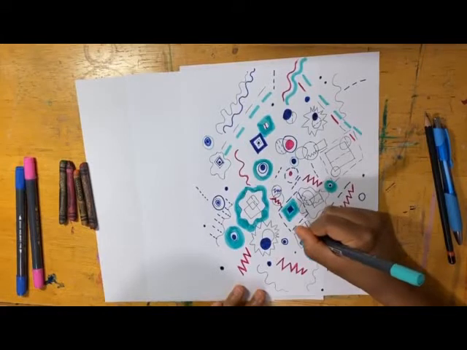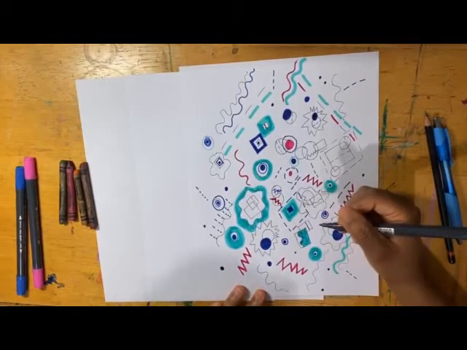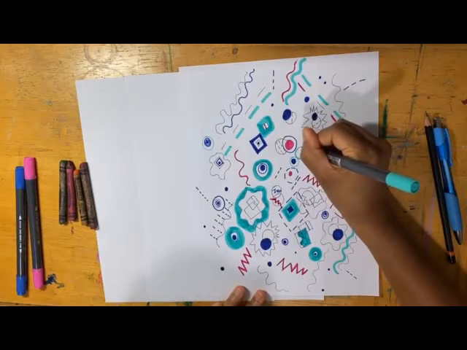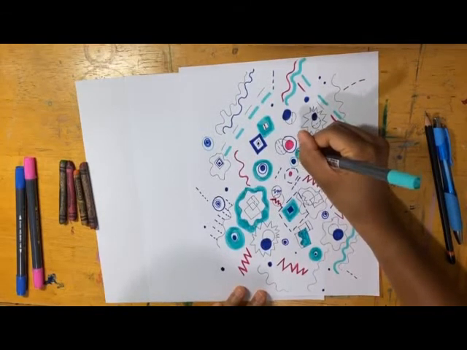Next, I'm coloring in parts of the shapes. I'm outlining certain shapes, coloring those in.